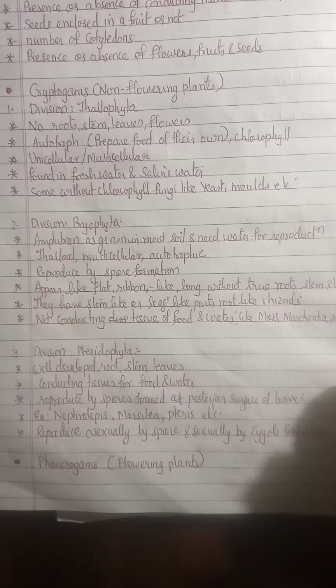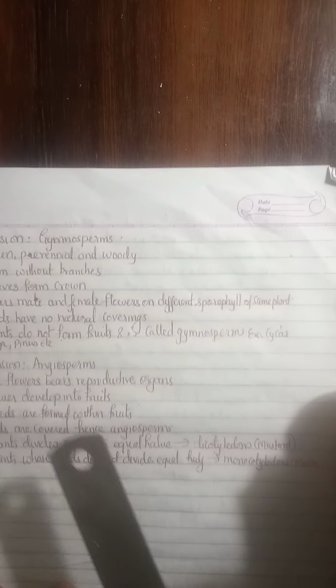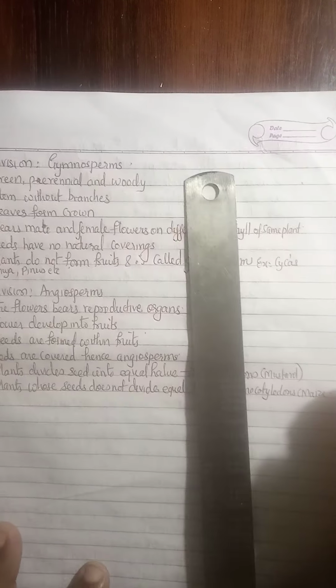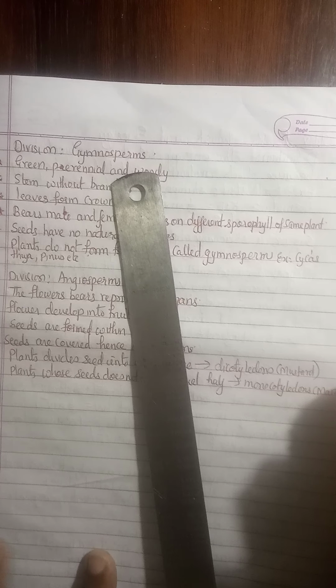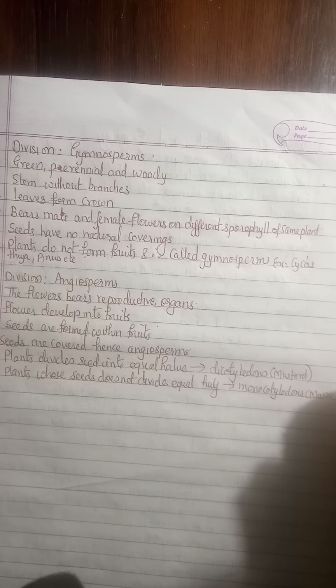Now that was all about the non-flowering plants. Now we'll be discussing the flowering plants. Flowering plants are also called phanerogams. They have two divisions or two types. Among them, the first one is gymnosperm. Gymno, the name itself suggests, means the body's parts are exposed. Therefore, seeds are exposed, not covered.